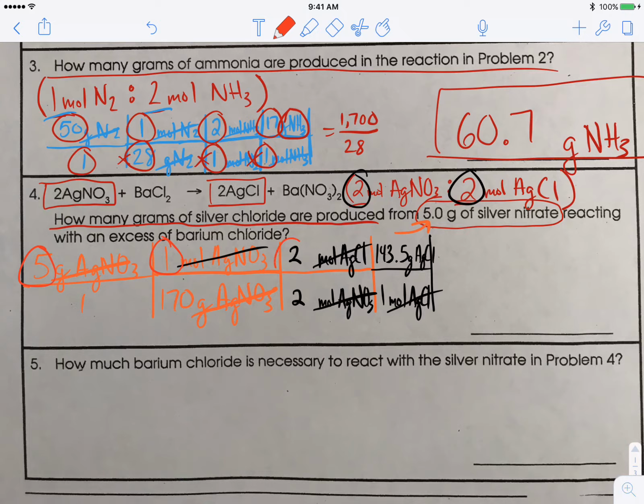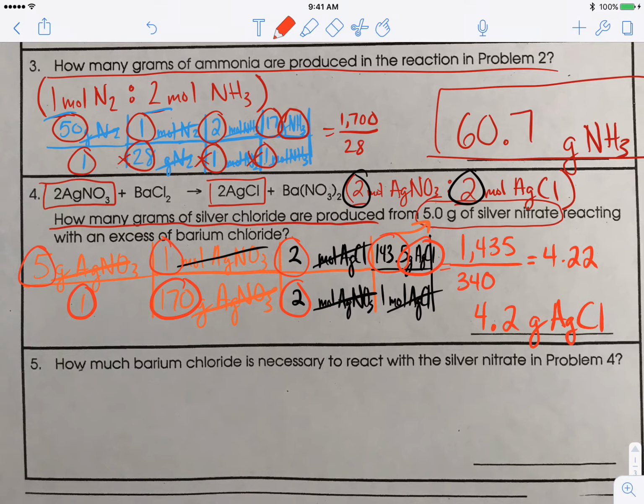So 5 times 1 times 2 times 143.5 gives us approximately 1,435 in our numerator. 1 times 170 times 2 gets us approximately 340. We simplify that and we get 4.22. We are going to round that and make it simply 4.2 grams of silver chloride.